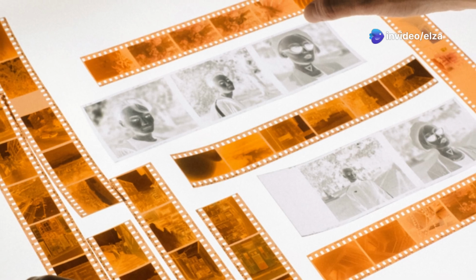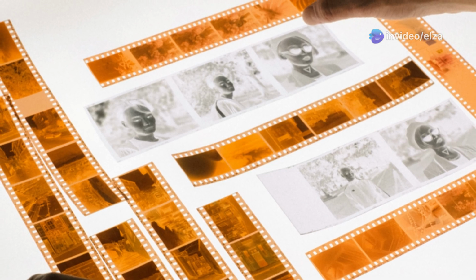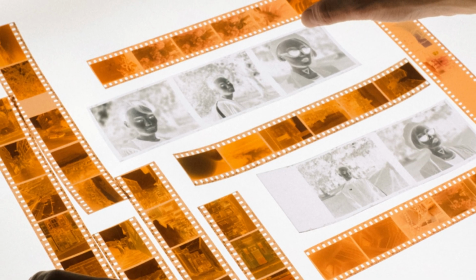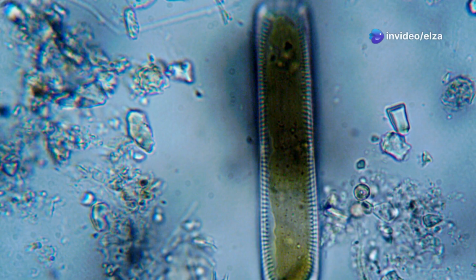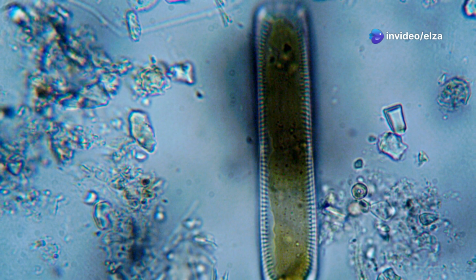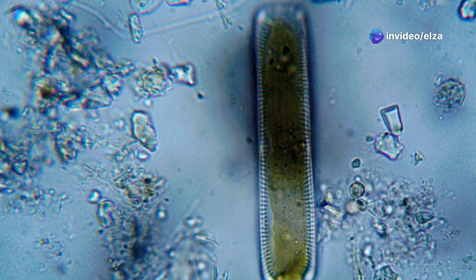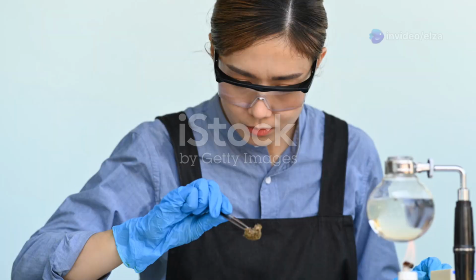Finally, the exposed emulsion is developed, converting the latent image into a visible one. The areas where the radioactive isotopes were present appear as dark spots or grains. These spots provide a visual representation of the distribution of the radioactive substance within the specimen.